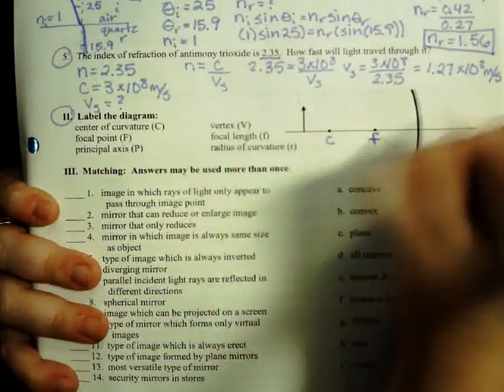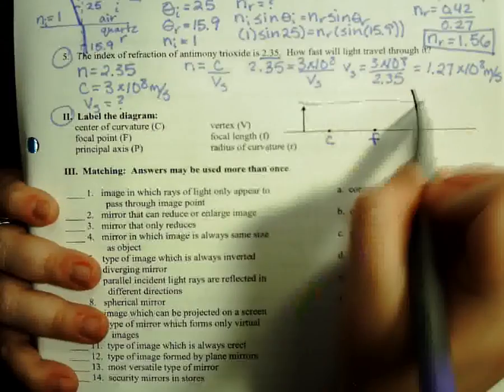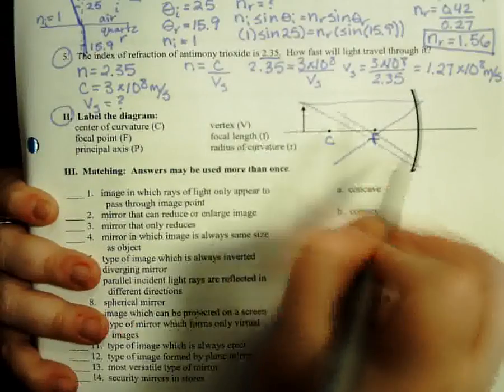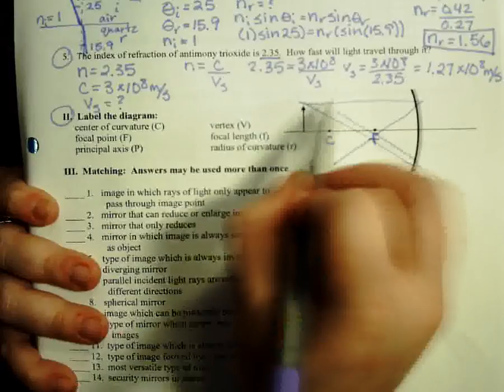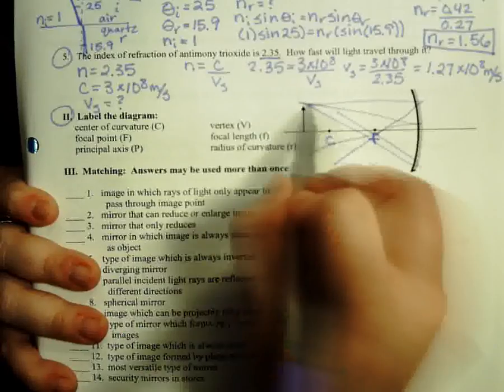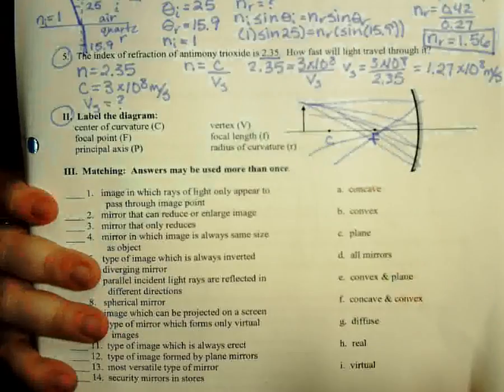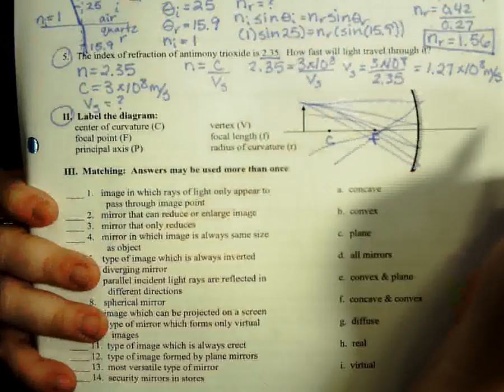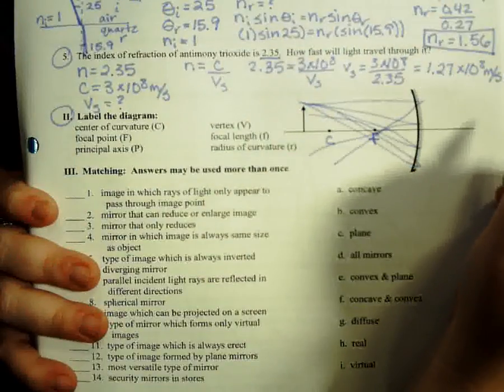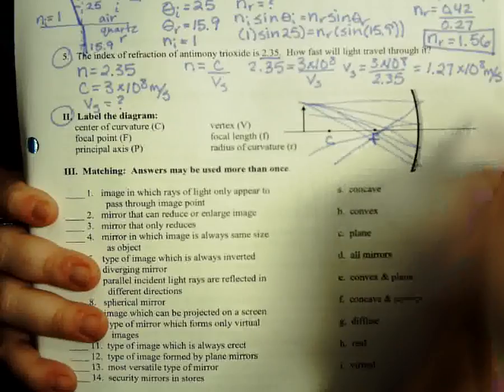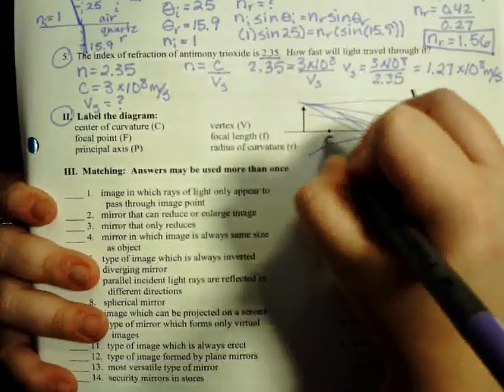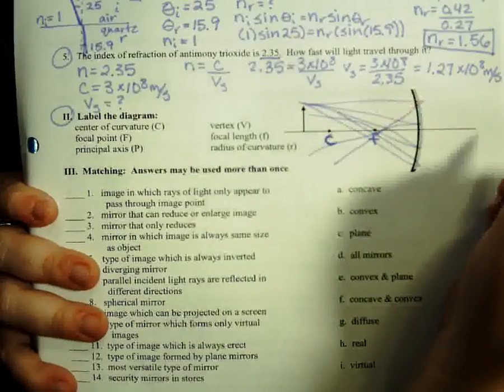It's the point that the mirror is trying to bring all of the light to. All the light rays go to the focal point. It's also halfway between the center of curvature and the mirror.